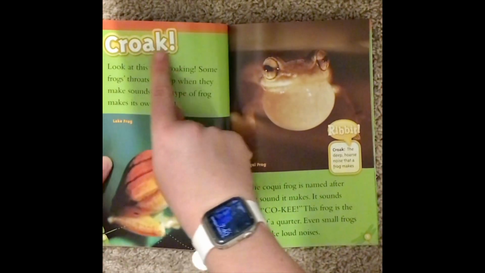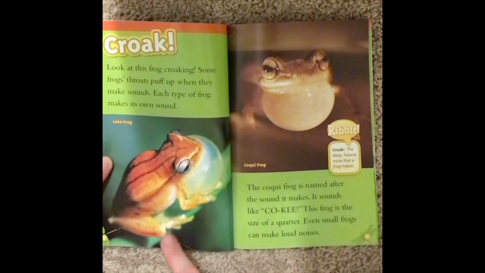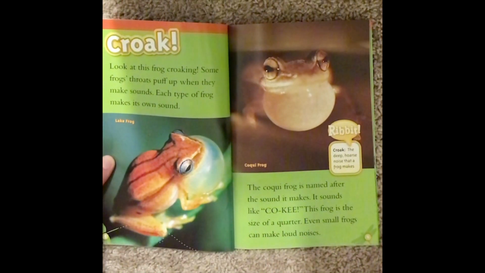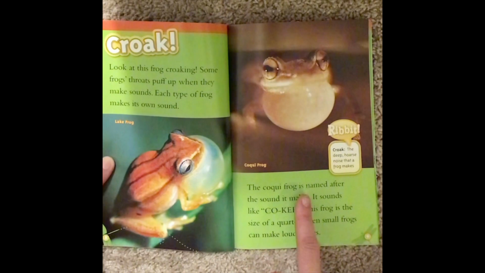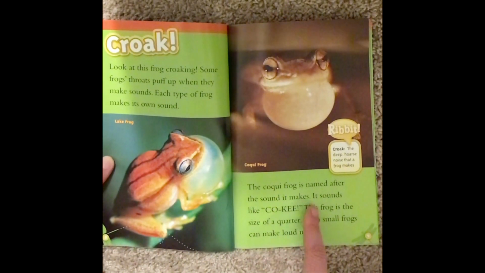A new heading, one of those text features of our nonfiction books. Croak. Look at this frog croaking. Some frogs' throats puff up when they make sounds. Each type of frog makes its own sound. The coqui frog is named after the sound it makes.